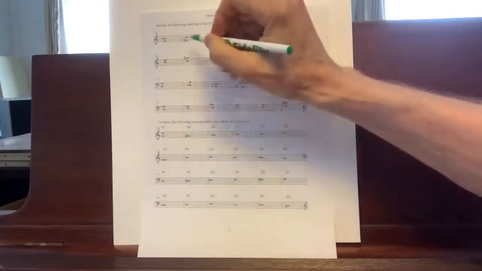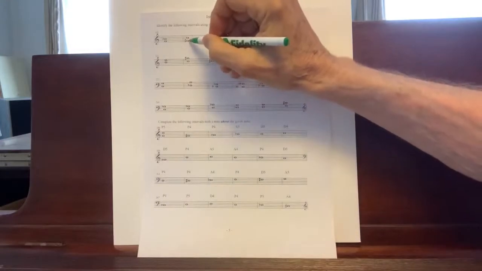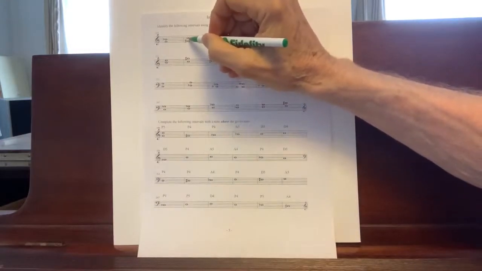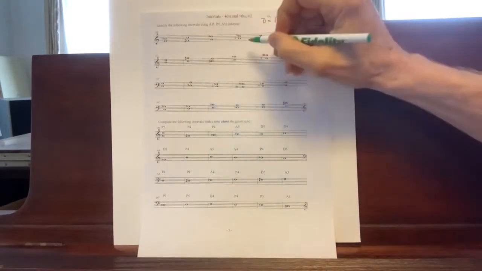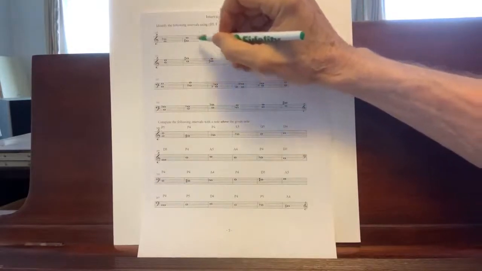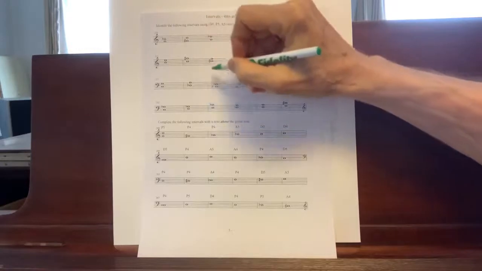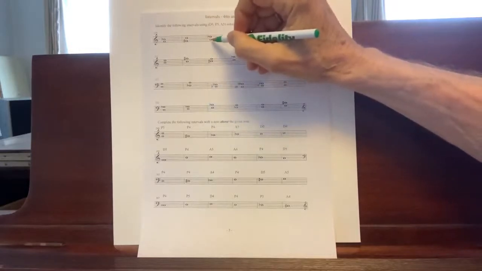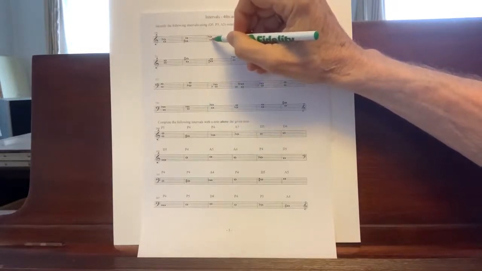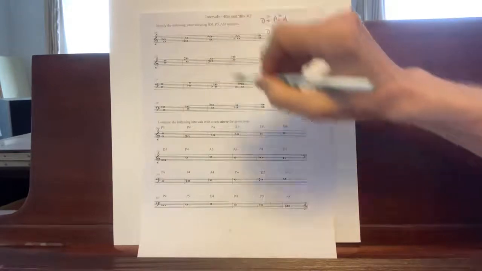When you look at a fifth, both notes are either on spaces or on lines, and in the case of spaces, there is 1 space in between the notes, and in the case of the lines, there is 1 line in between the 2 lined notes.